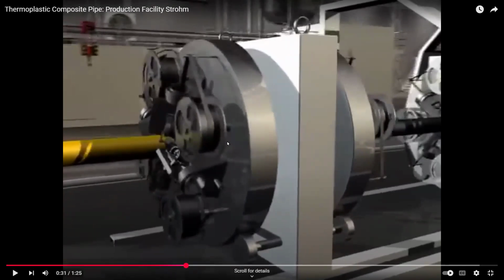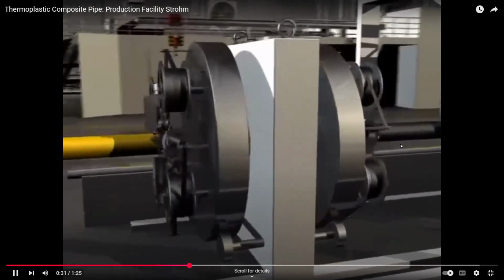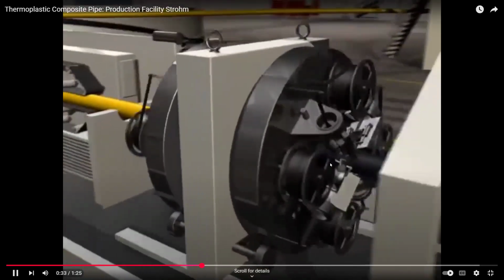Now here, this one is rotating counterclockwise, and this one is rotating clockwise, so that this can be, say, a plus winding, and this can be a minus winding. So there is another one.